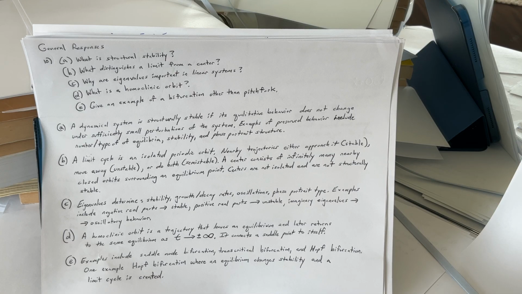So those are some terms to go over. That was a practice final exam for dynamical systems. Hopefully this could help you review for the exam or just review in general.